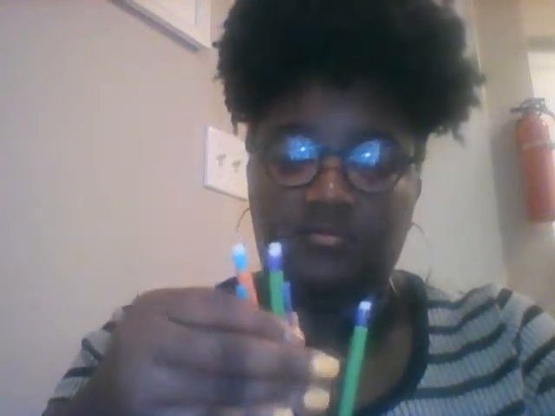There's 1, 2 green pencils. So the possibility of you getting green pencils is the same as the possibility of you getting pink, which is going to be 2 over 7.